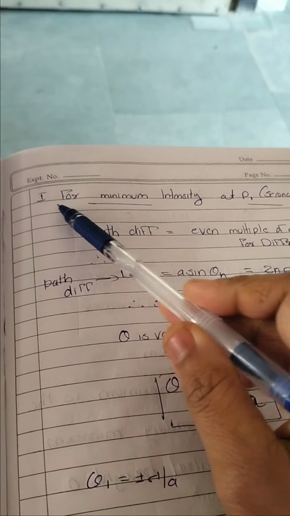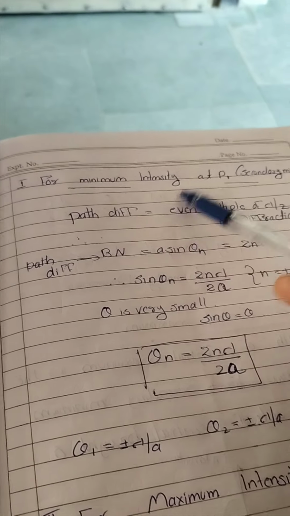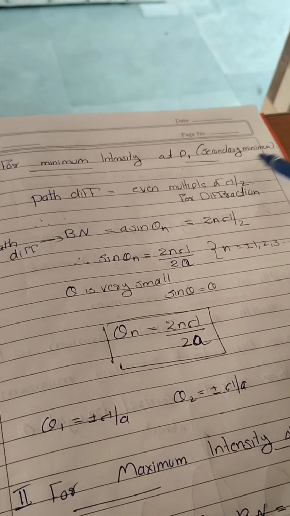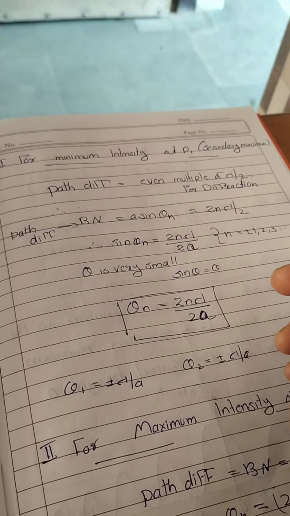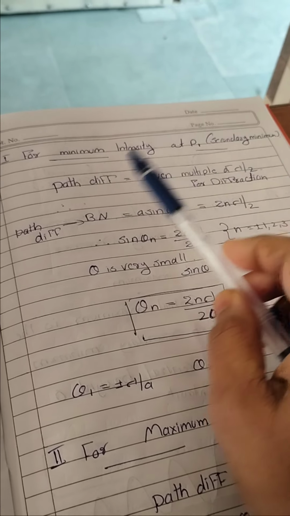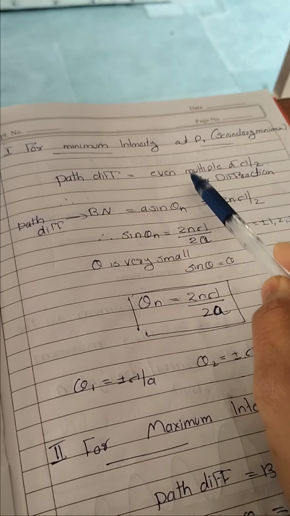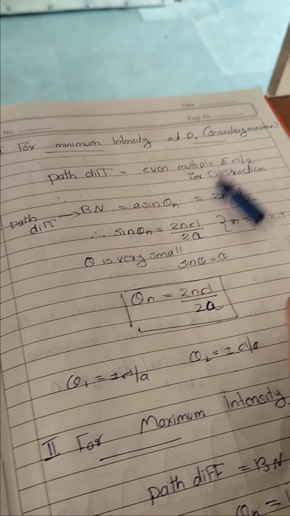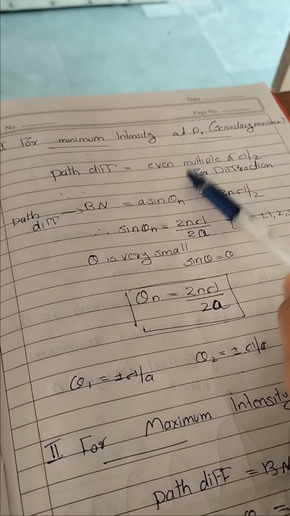First, the minimum intensity at the point P1, or secondary minima. In the case of secondary minima, the path difference equals an even multiple of lambda by 2. Why do we consider an even multiple?